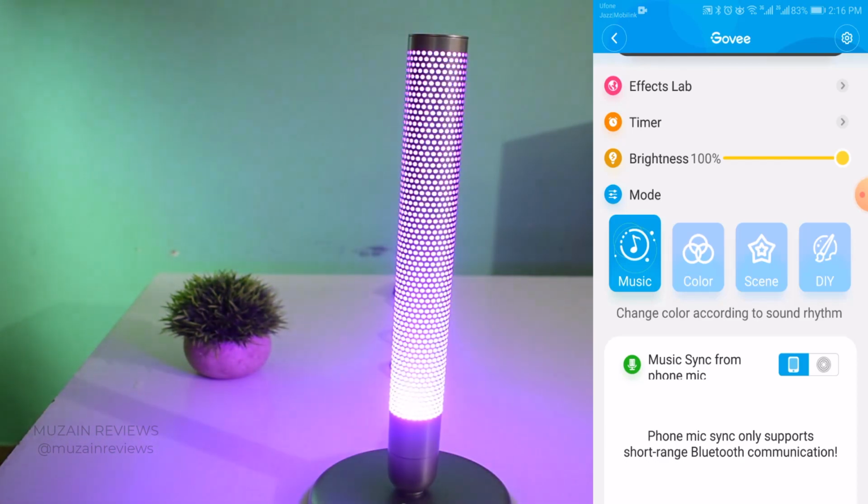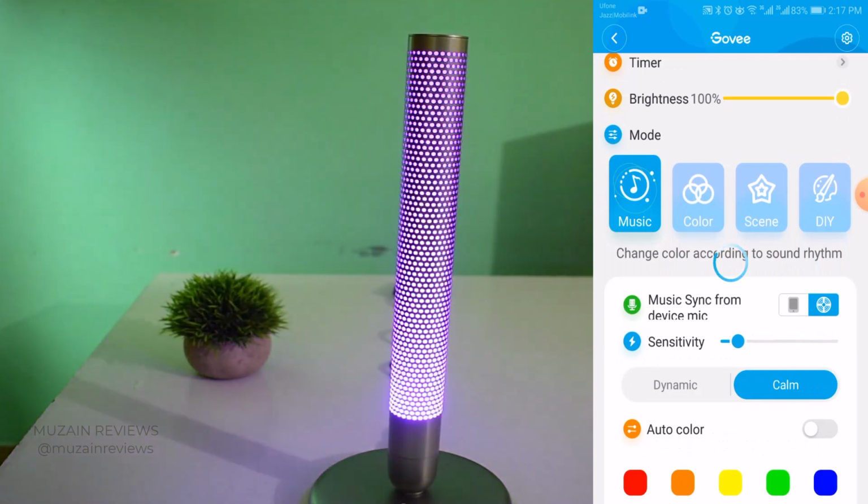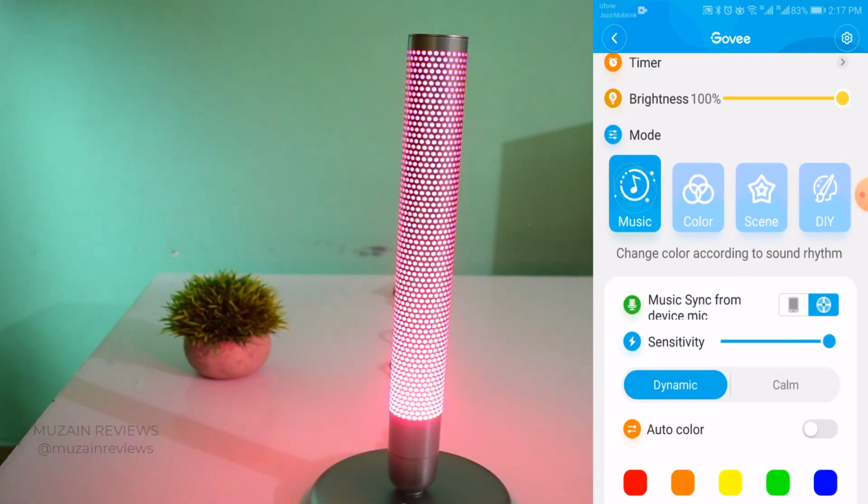In music effect you can sync music with mic. There is also another option to sync music with your mobile mic. You can also adjust its sensitivity according to your mood. There you can see 2 more options: dynamic and calm.